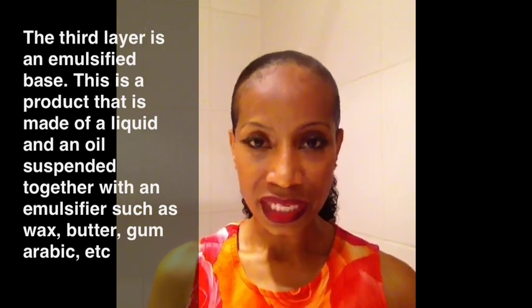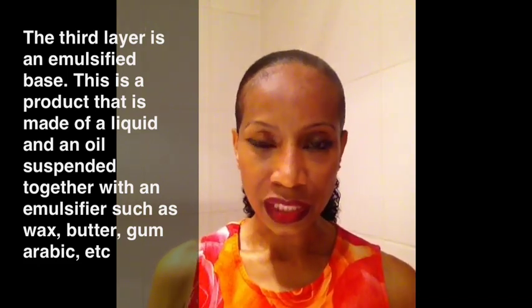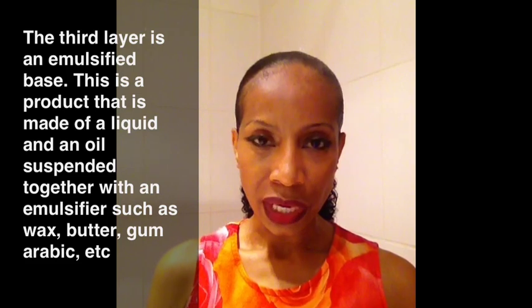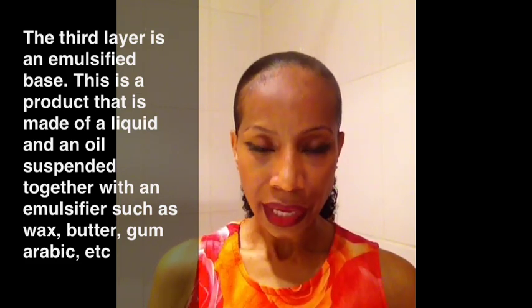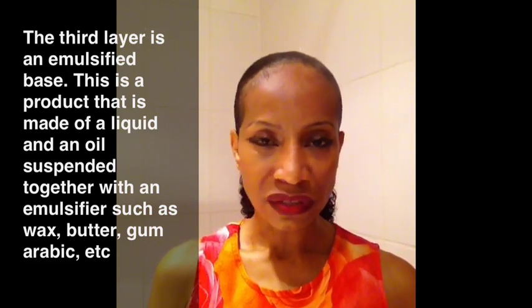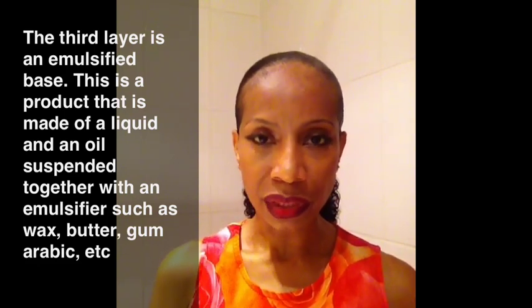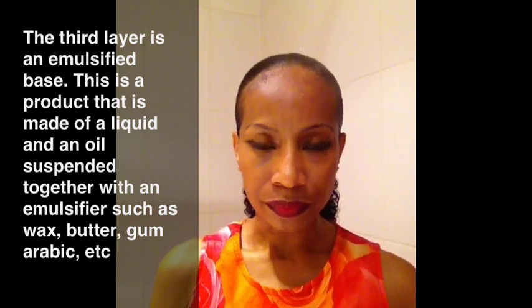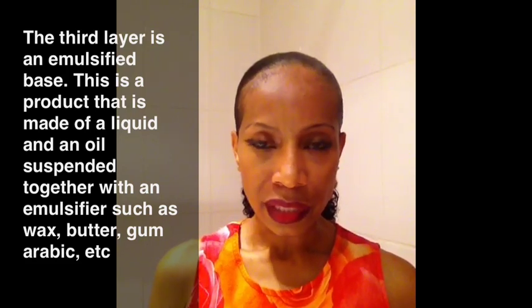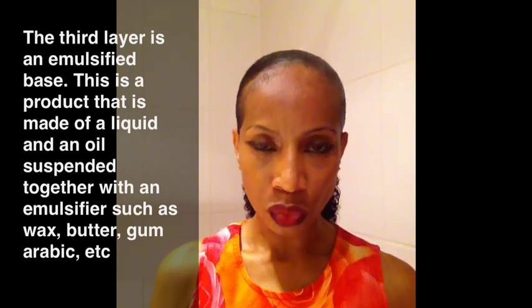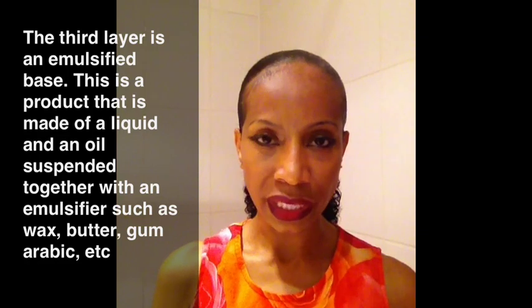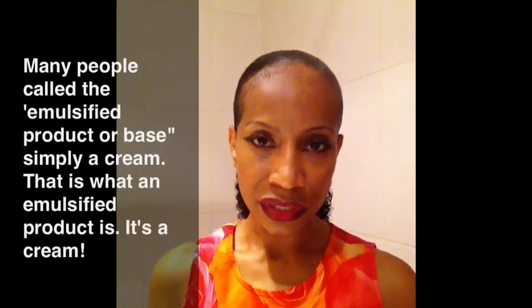And that simply is an oil plus liquid held together by an emulsifier. An emulsifier can be wax, it can be butter, it can be gum arabic, anything like that that can hold the water and the oil together. But I called it an emulsified base. Many people call this a cream.